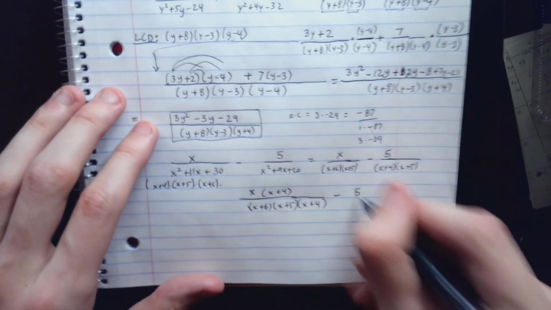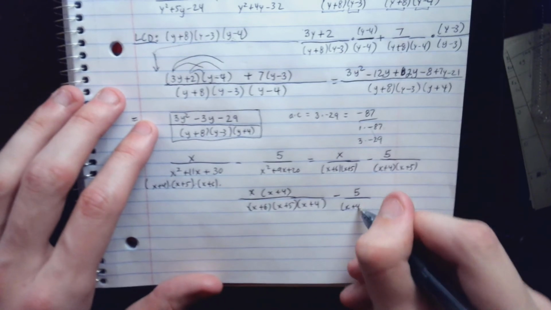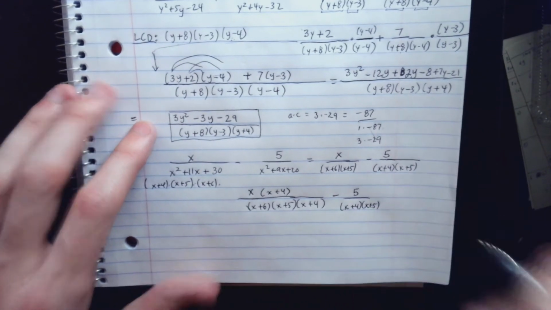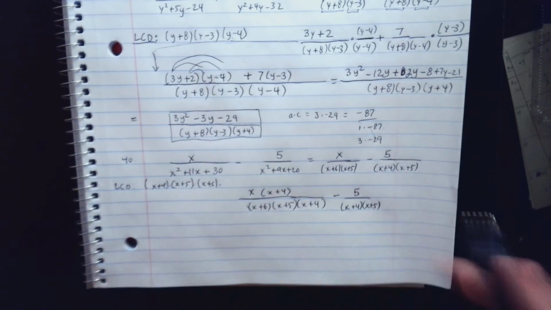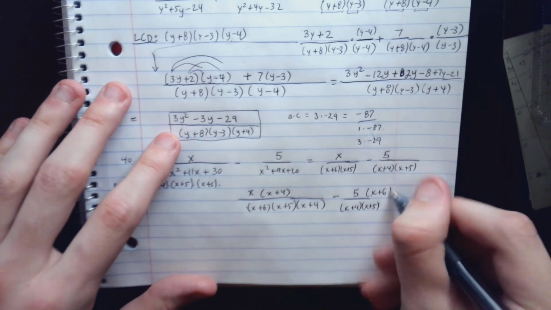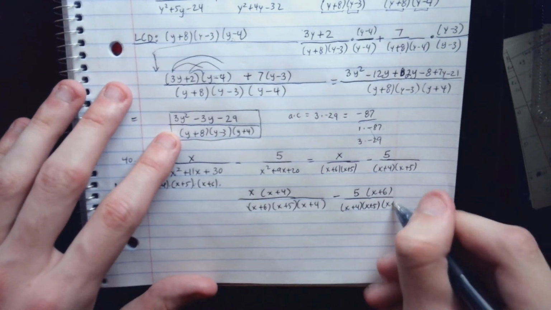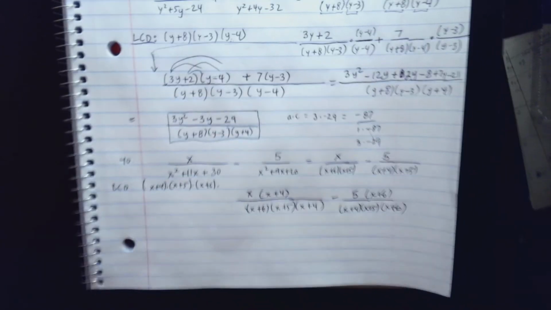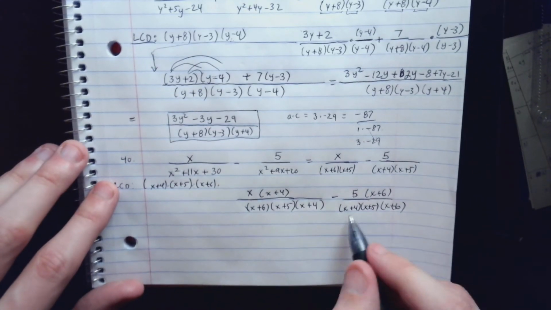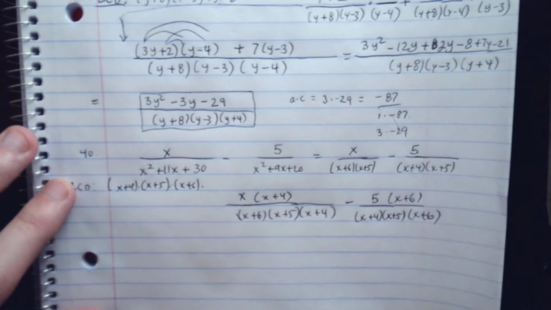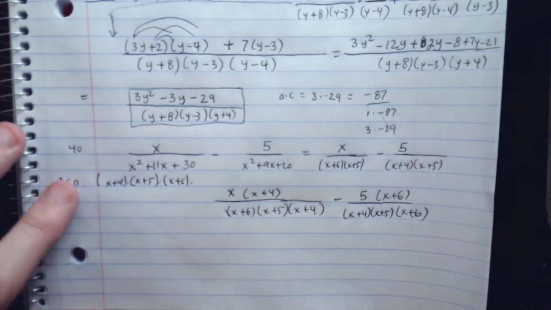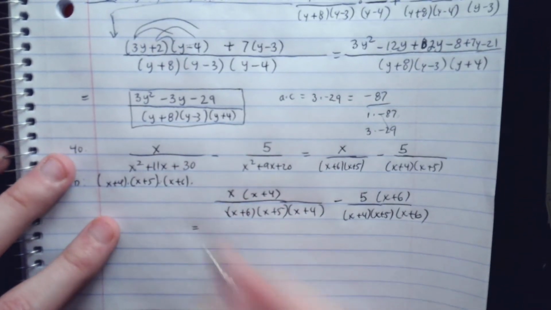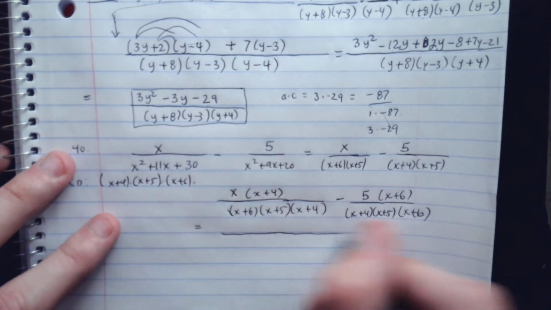We got minus 5 times x plus 4 times x plus 5. Now this one is missing a factor of x plus 6, so we throw that in on the top and on the bottom. Now notice we've got the LCD in each of our fractions. So now, I'll zoom this in a little bit. Now we can just write it as a single fraction, and then we'll simplify what's going on in the top.